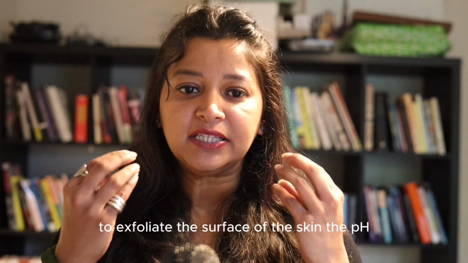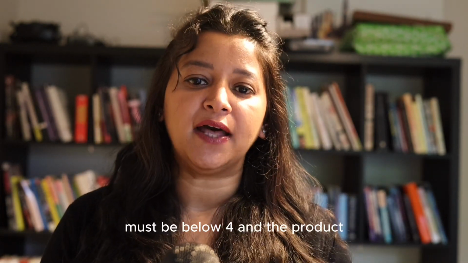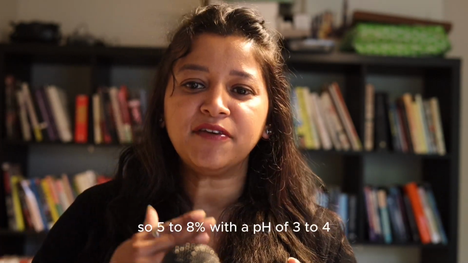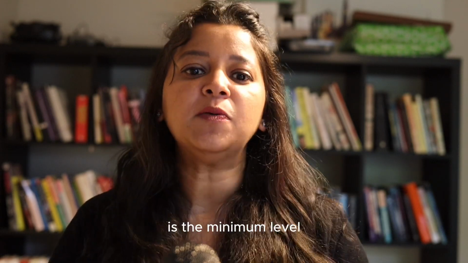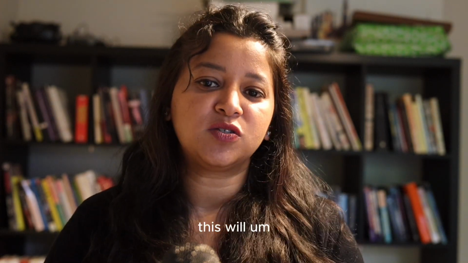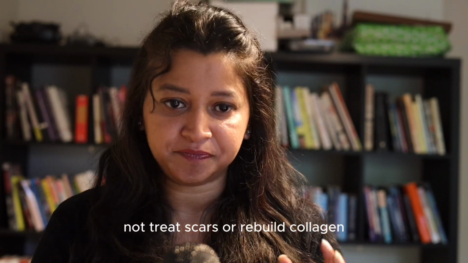To exfoliate the surface of the skin, the pH must be below 4 and the product percentage must be over 5%. So 5 to 8% with a pH of 3 to 4 is the minimum level for daily use of AHA. This will not treat scars or rebuild collagen.